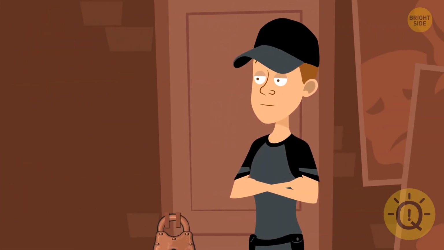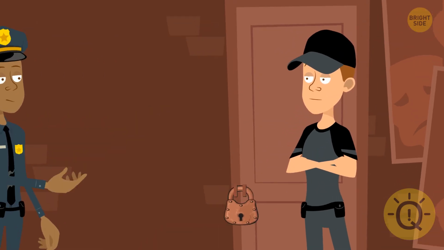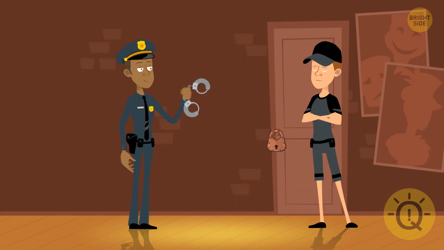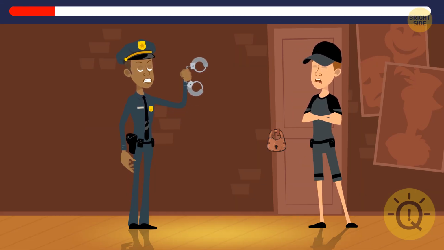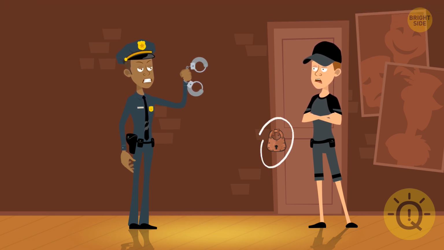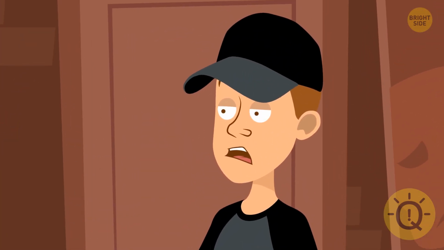When the detective arrived, the security man said he didn't let anyone out, but saw a man sneaking out through the back door. The guard was arrested. Why? Look, there's a huge lock on the back door. No one could leave through that door, so the security man lied.